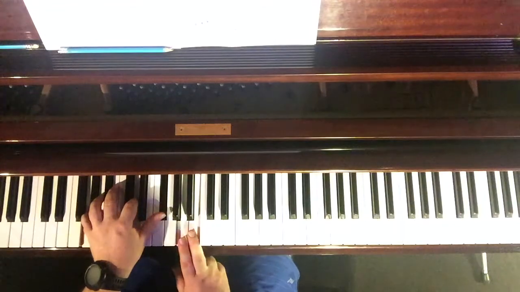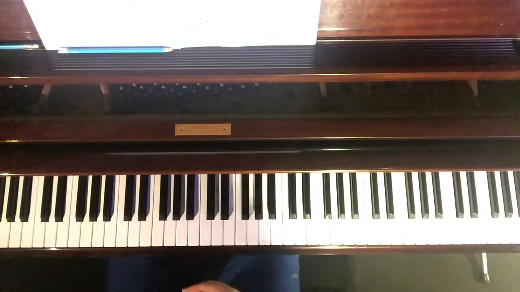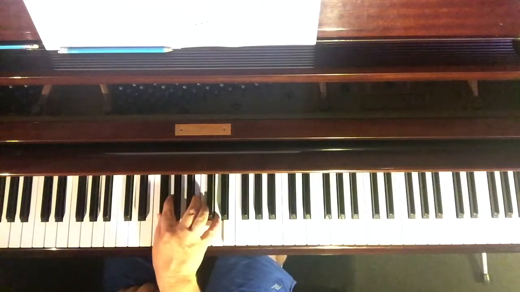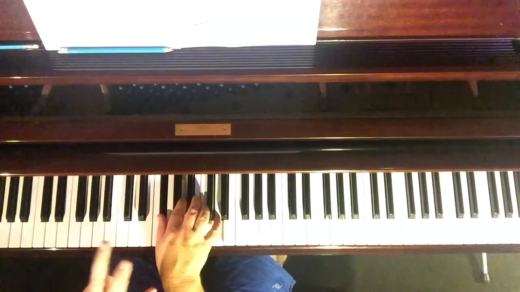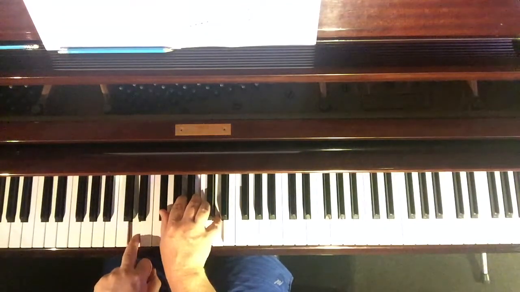Alright, there's a G major 7. Now here I'm going to play a G major chord. There's a G major 7. I'm going to use the 9. And I'm going to put the melody in my left hand. And then I'm just going to move up inversions here.